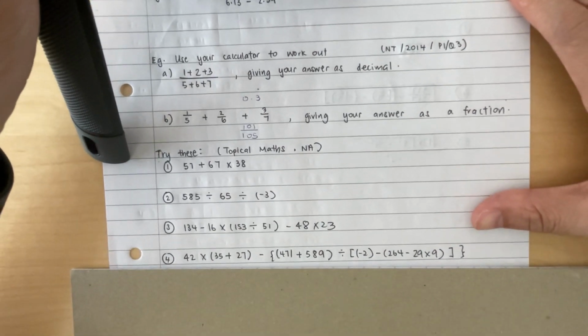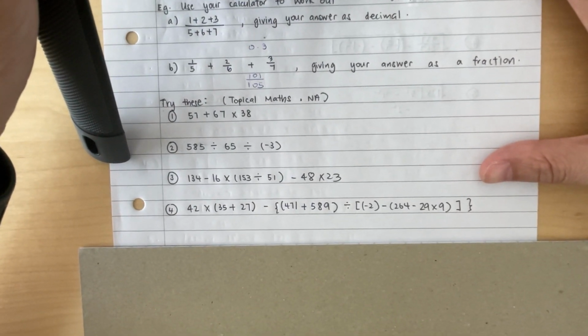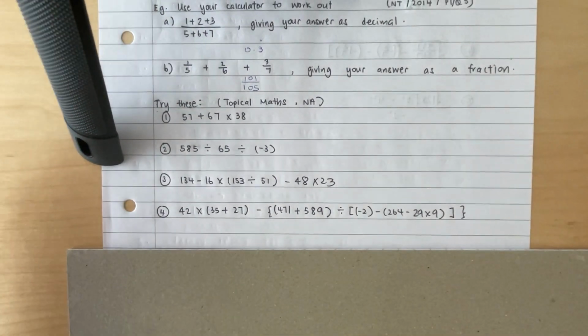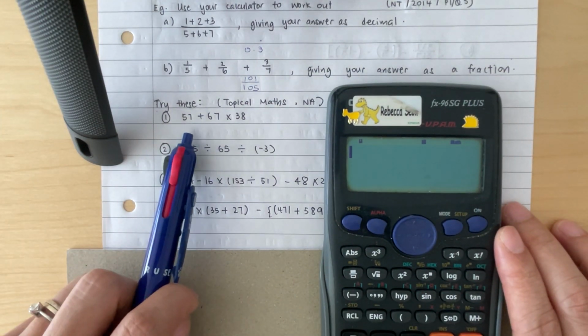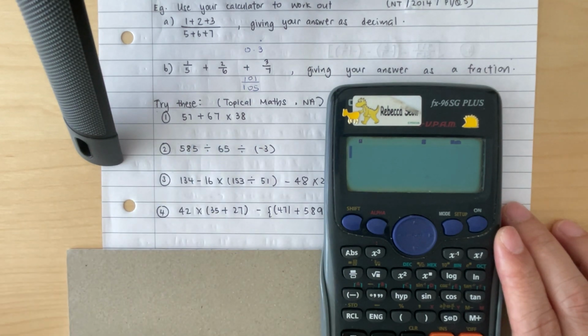These are taken from Topical Maths. It's from an NA book. Let's take a look now. We have 57 plus 67 times 38.